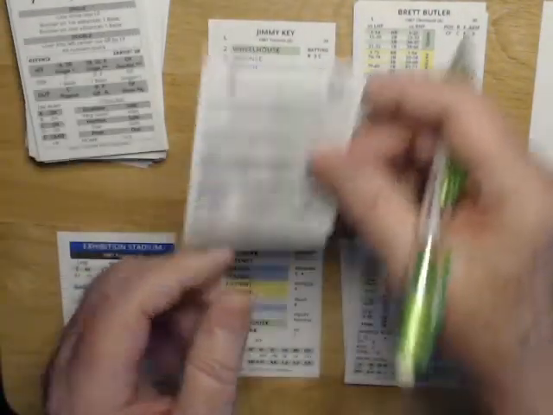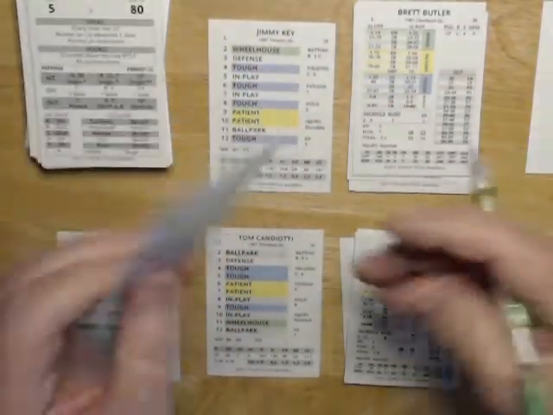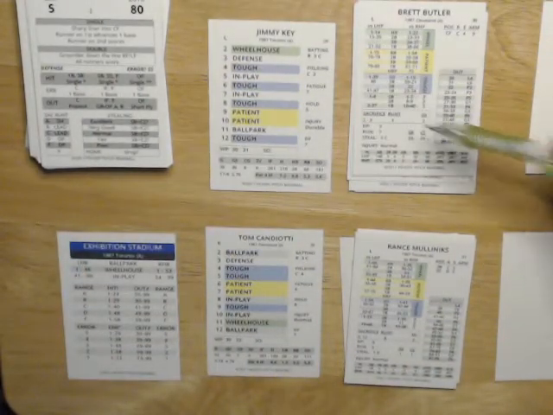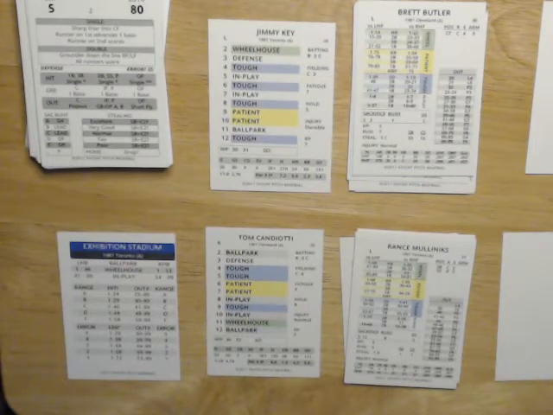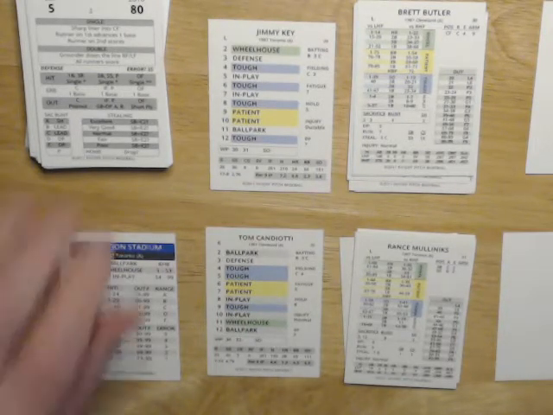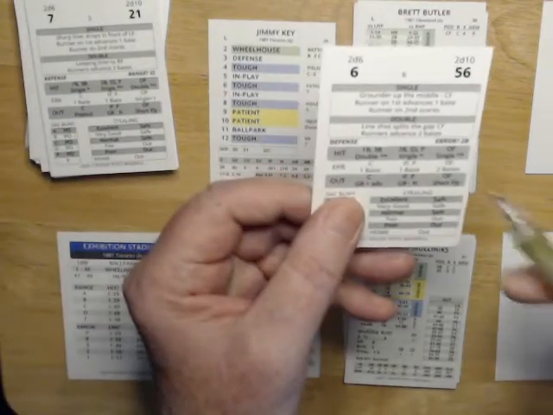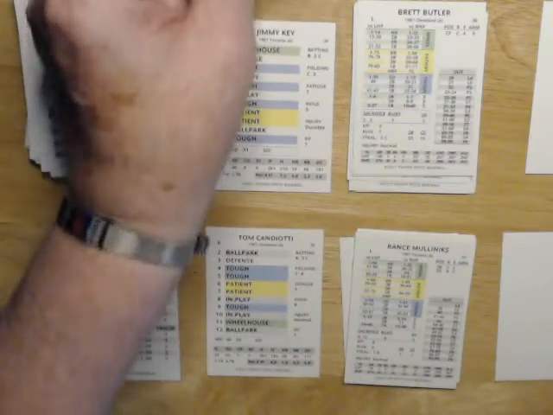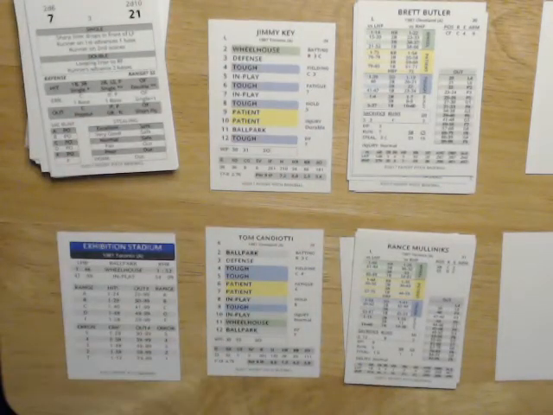Brett Butler. 5, in play. Got a lot of in plays here. 27 against the lefties. A base hit. Here we go. We know the runner on second is going to score because there are 2 outs. Let's see what the action is. It's a grounder up the middle. Runner on first advances, and the runner on second scores. He would have scored anyway because there were 2 outs, and he was a 7 speed. What did I say the runner on first did? 1 base.